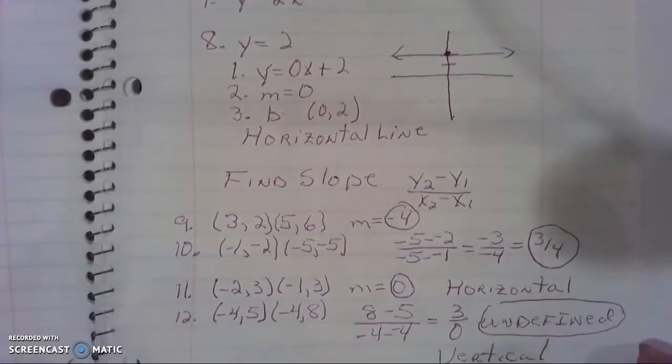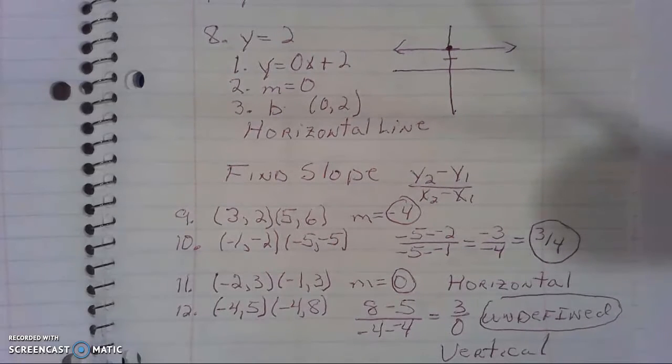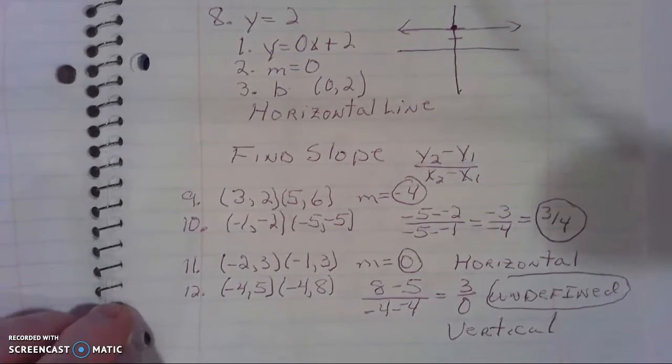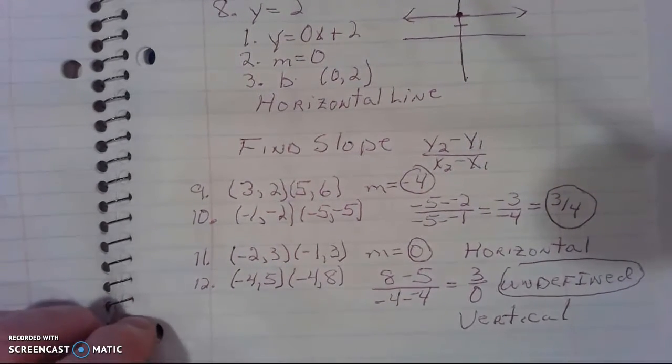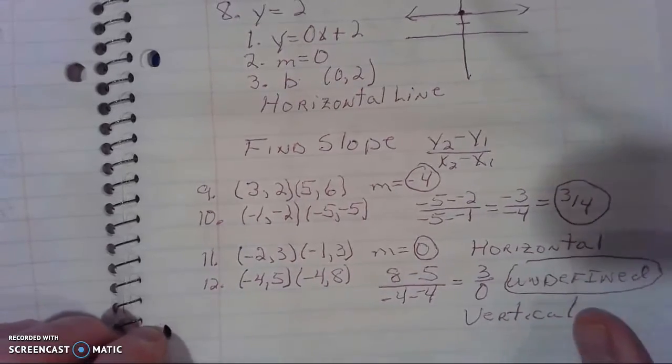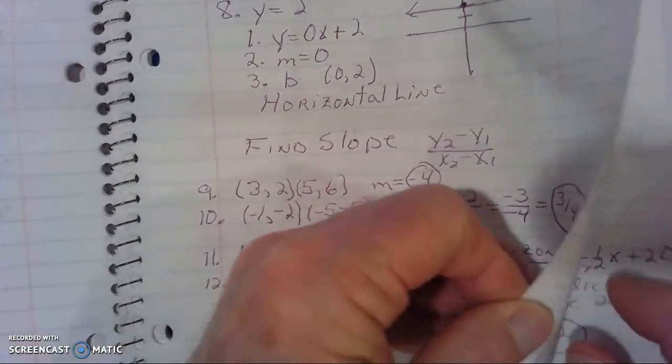Then the next 4 questions, you find the slope with the formula y sub 2 minus y sub 1 over x sub 2 minus x sub 1. Okay, 9, I've got the answer there along with the 2 points. 10, I've got how to work it there also along with the 2 points and the answer. Then number 11 comes out to 0, meaning a horizontal line. Then number 12, I went through it with the 2 points and found out it was 3 over 0. Undefined is the slope.